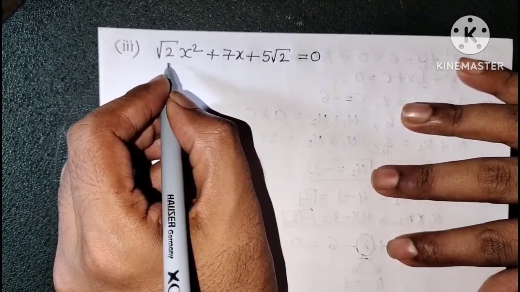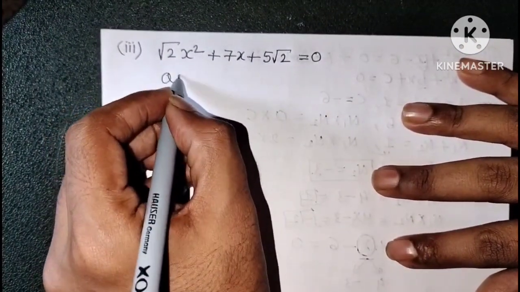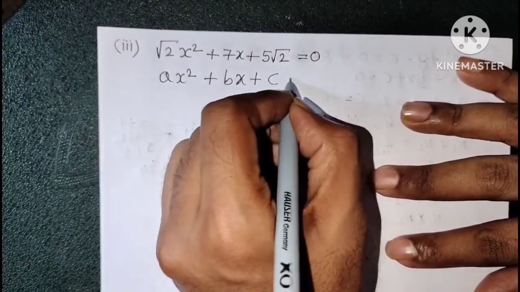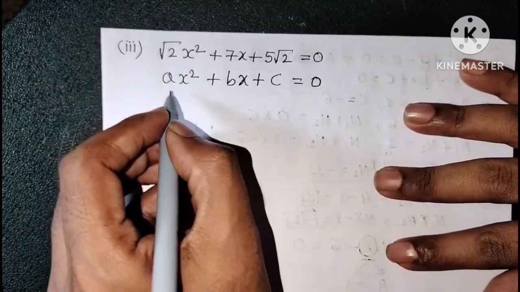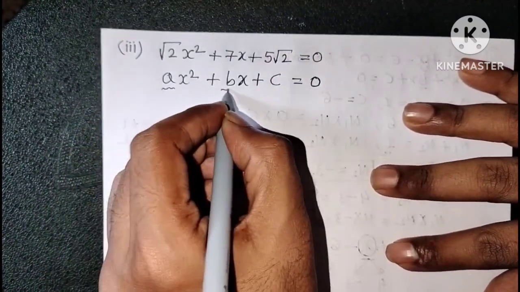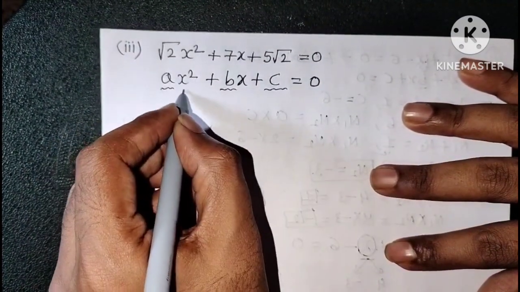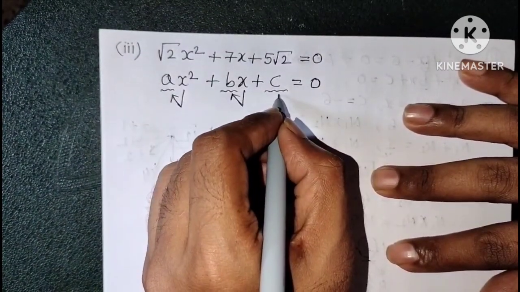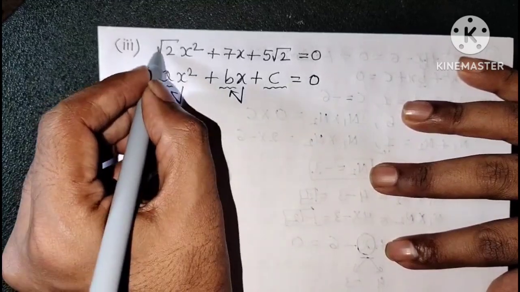So initially compare the given quadratic equation with the standard form of quadratic equation. So standard form to compare cheyali first. ax square plus bx plus c is equal to 0. Find all coefficients. So here a is coefficient of x square and b is coefficient of x and c is constant term. What is the value of a?